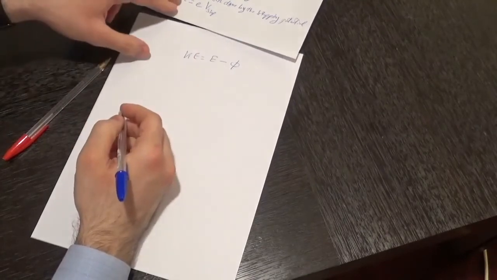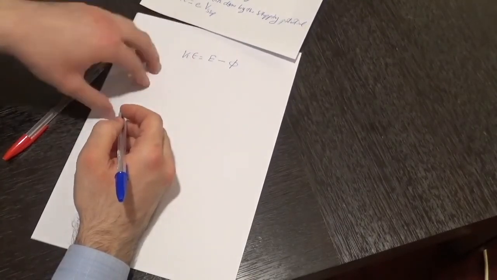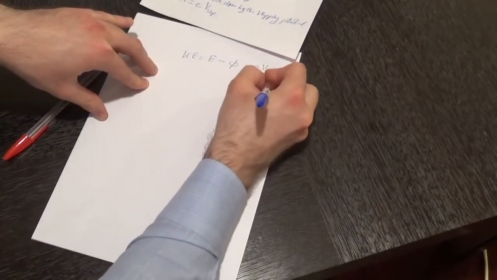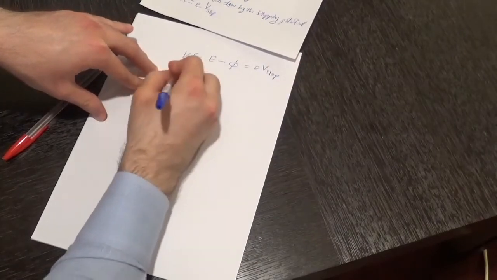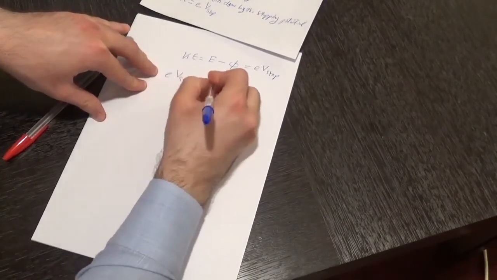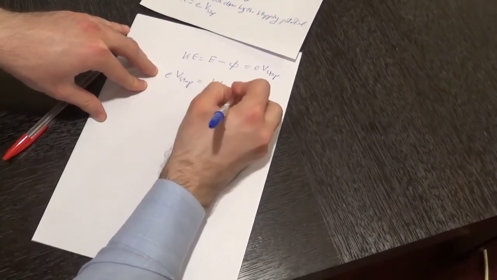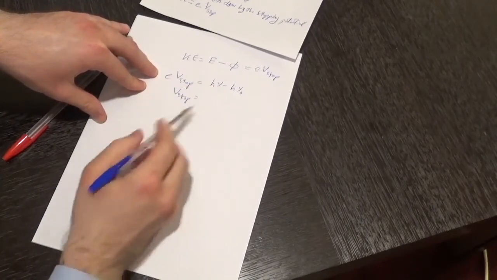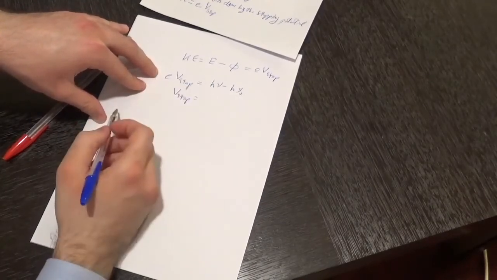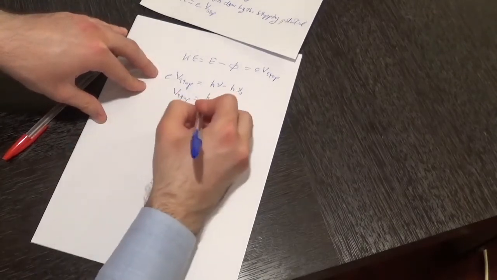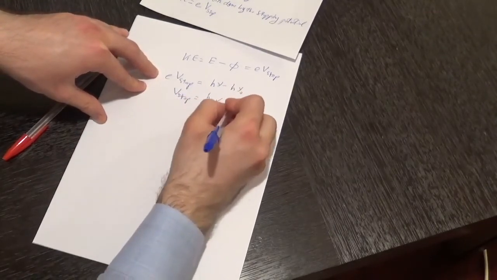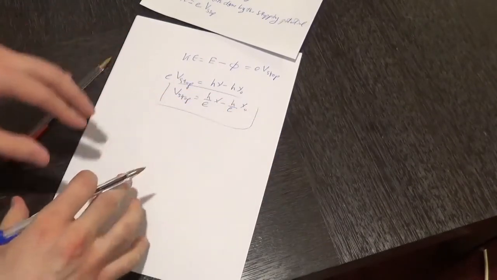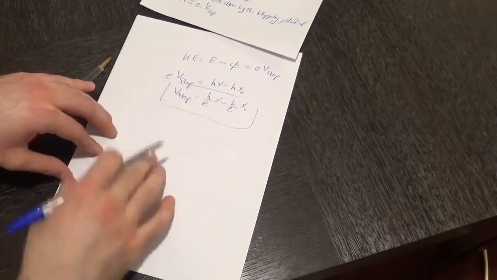And over here we have defined the kinetic energy to be equal to the work done by the stopping potential. So that entire equation is also equal to E times V stop. Therefore, the equation becomes E times V stop equal to h mu minus h mu 0. Therefore, the stopping potential would be equal to that entire equation divided by the charge of the electron. Therefore, h over e times mu minus h over e times mu 0. And that would be the final expression that we are going to refer to in order to solve our problem today.